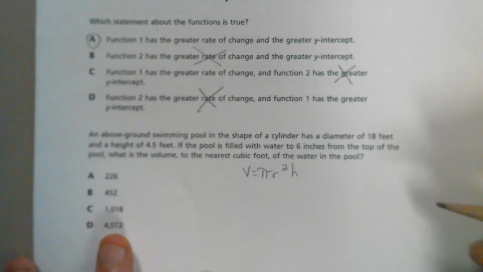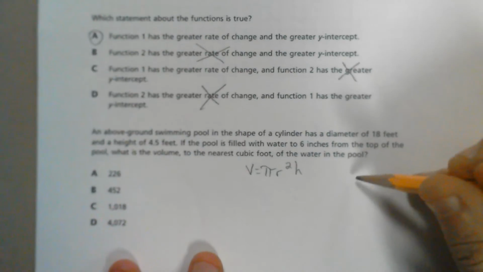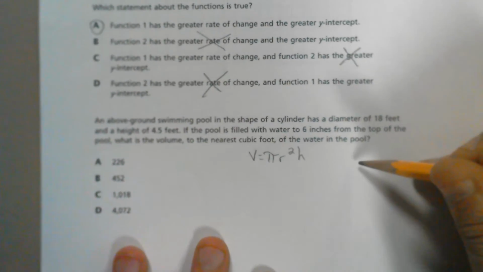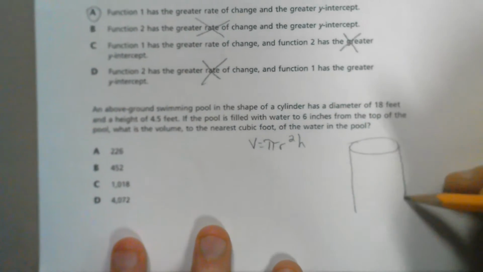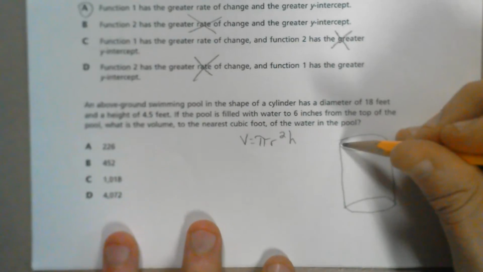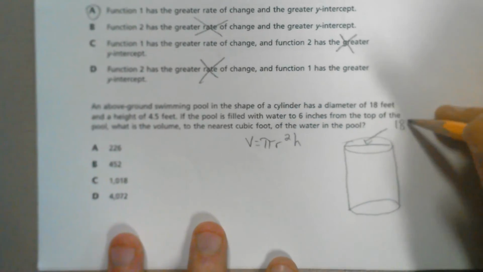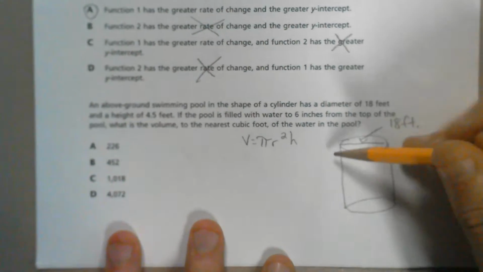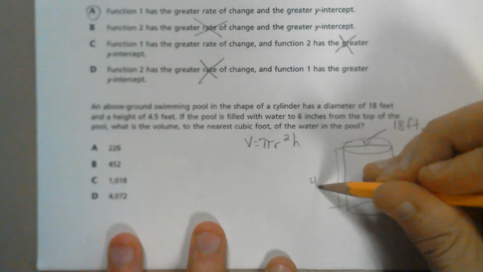Now, an easy way to think of this is to actually draw this out. There's my cylinder. Obviously not drawn to scale, but there is my diameter of 18 feet, and my height is 4.5 feet.